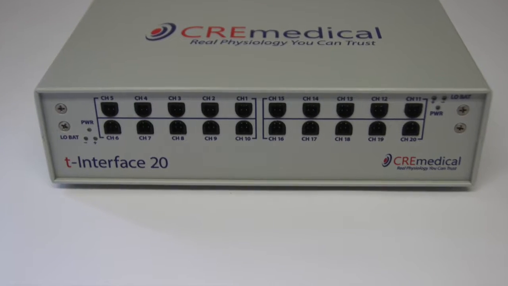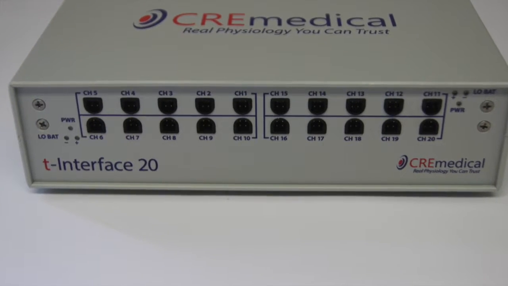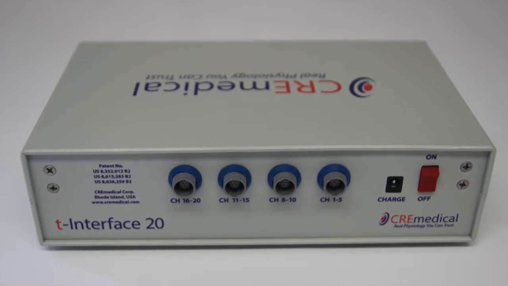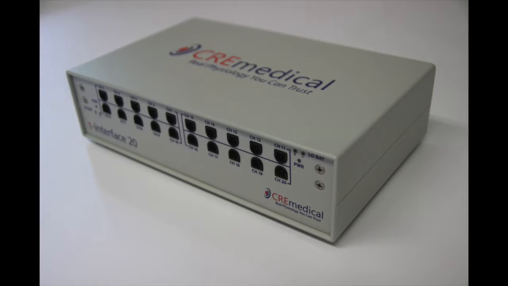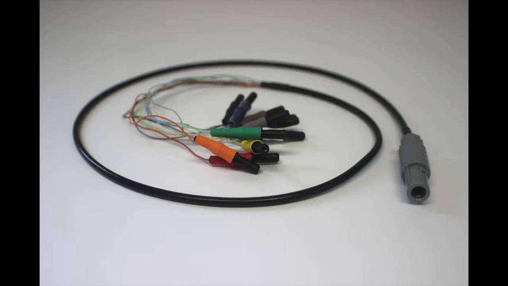This is the front of the unit where we plug in the T-leads, and this is the back of the unit where we plug in the output cables. The T-interface 20 serves to configure the T-lead electrode elements, route, and preamplify the signals. The T-interface 20 was designed to be compatible with common EEG amplifiers and software on the market. Its outputs have standard touch-proof connectors that mate with common EEG amplifier headboxes.